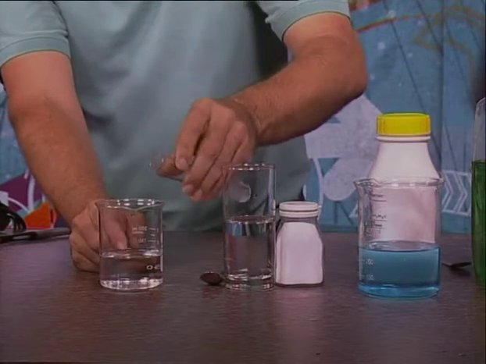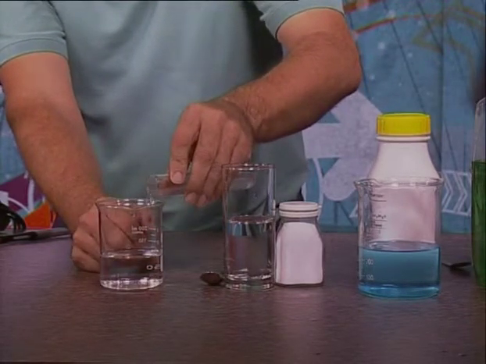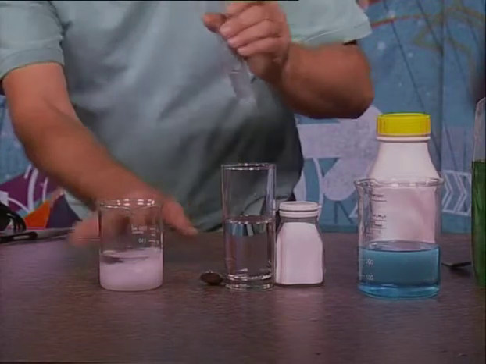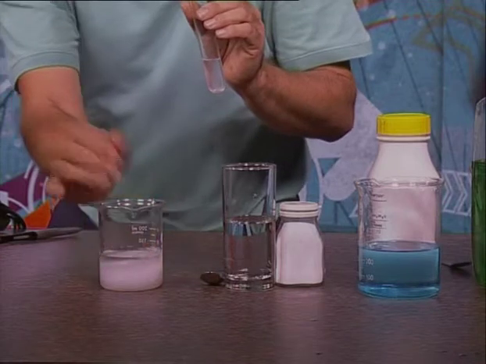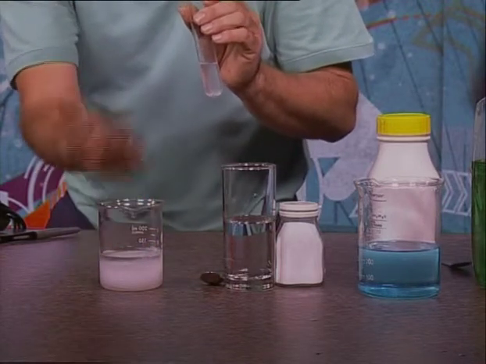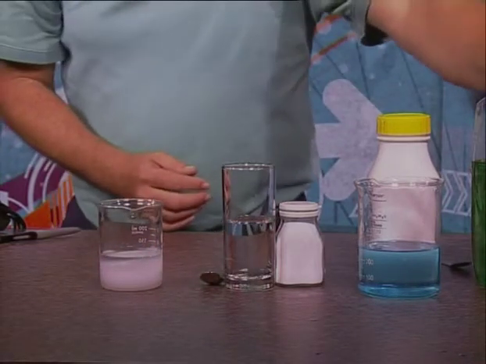And if I pour from the test tube into the beaker, watch what happens. I get a cloudy, milky solution forming there. And if I leave it for long enough, it will sink to the bottom. We say that we have a precipitate. Now, what exactly was happening there was that I've reacted two things together. They've exchanged ions.